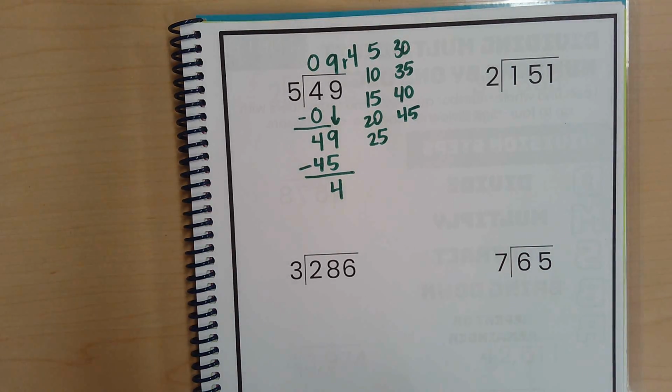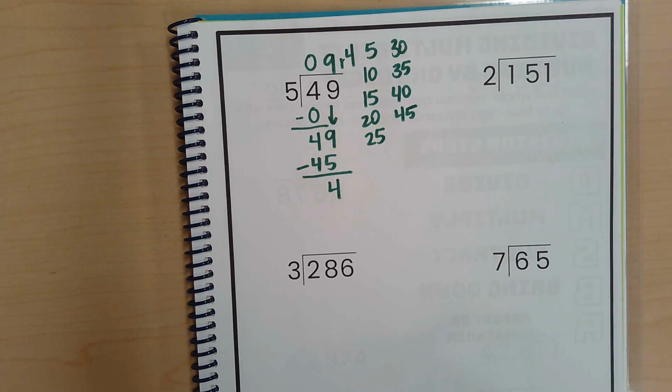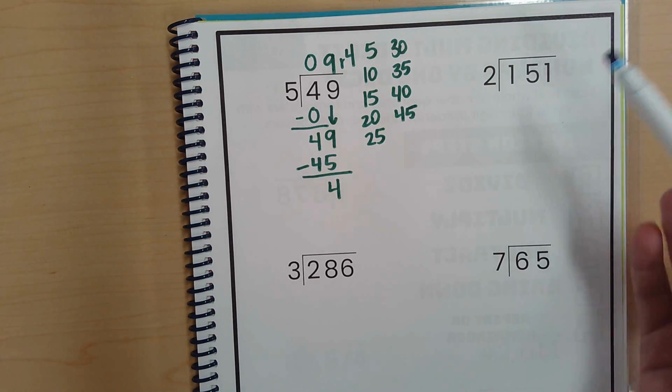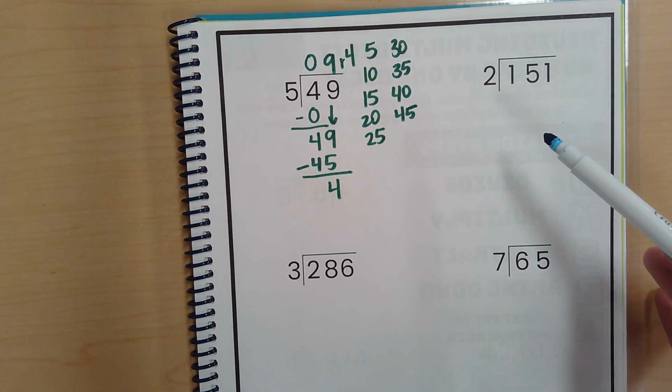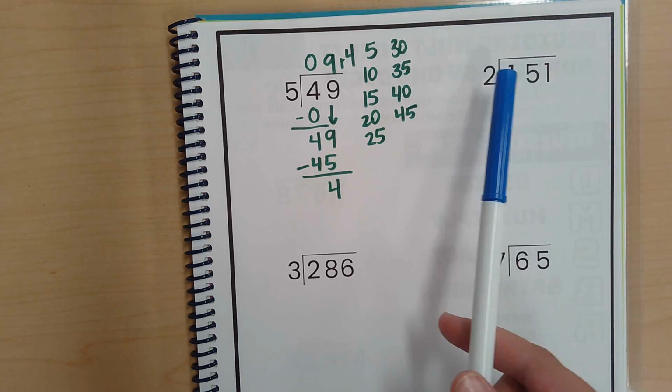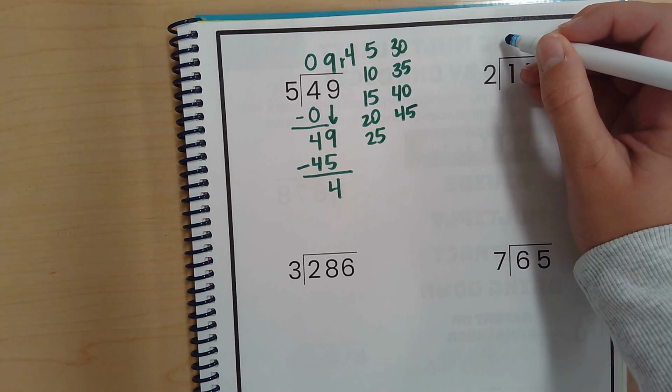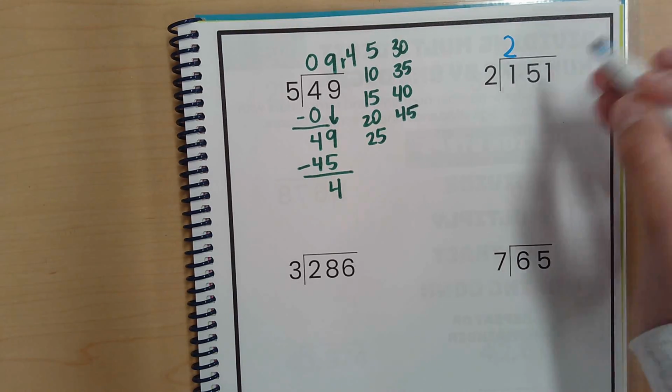Okay, so now we're going to do this one, and we're going to do 2 divided by 1. Other way, 1 divided by 2. Oh, 1 divided by 2. And so how many times can 1 go into 2? It would be 1 time. No, 2 times. You're backwards, baby.